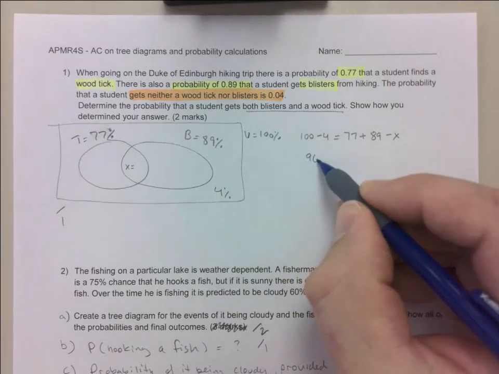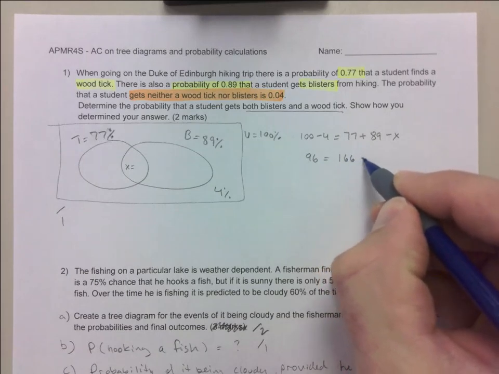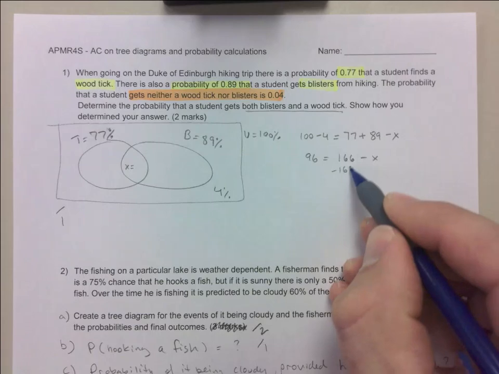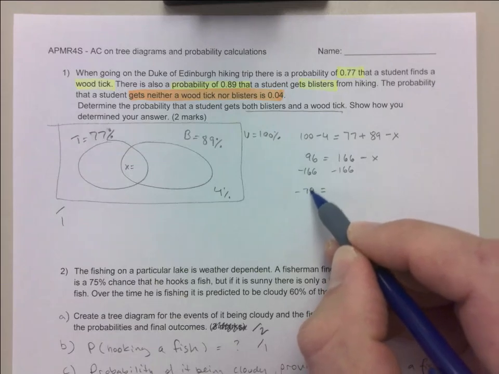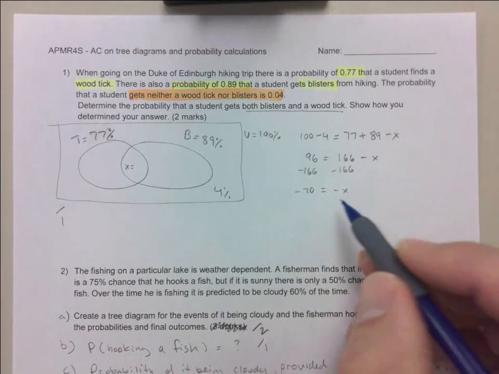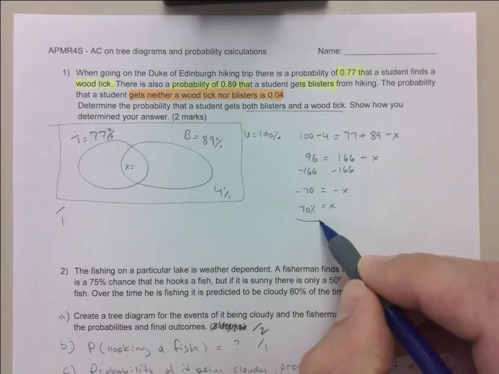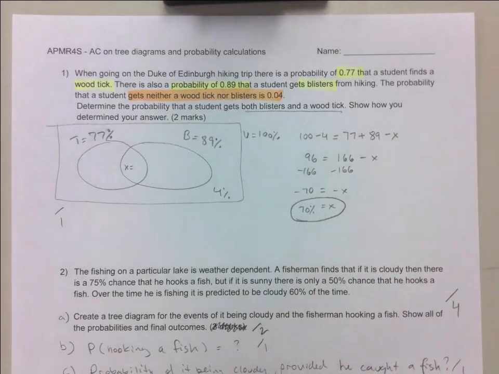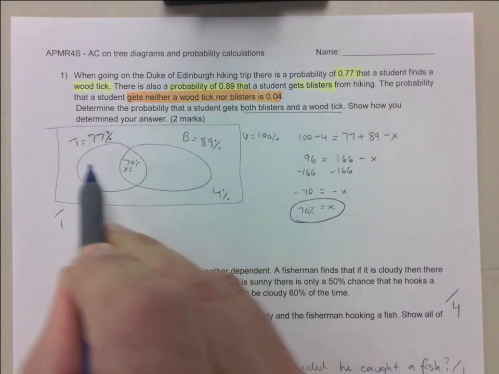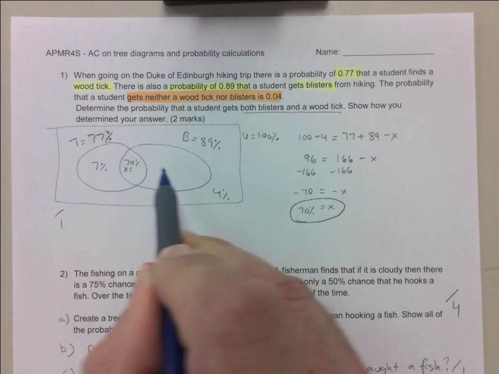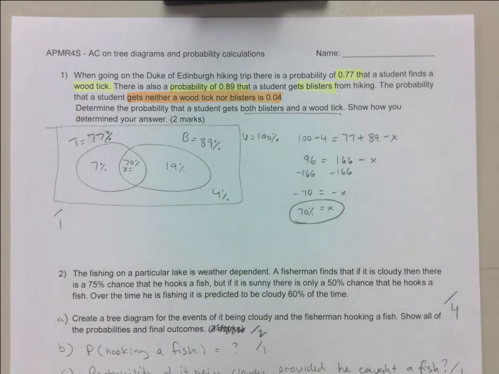So this is going to be 96. And this gives us 166 minus x. I take away 166, you end up with negative 70, like that. And we know that x is equal to 70%, right? Can that be? If this is 70, will that work out? Absolutely. This is 7, and this is 19. You don't get any negatives in the Venn diagram, so we're good.